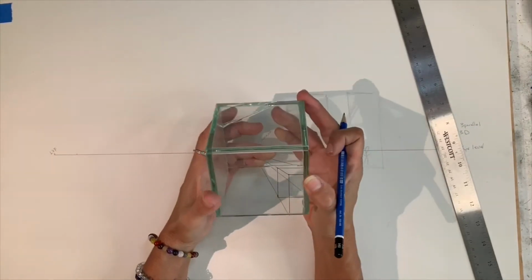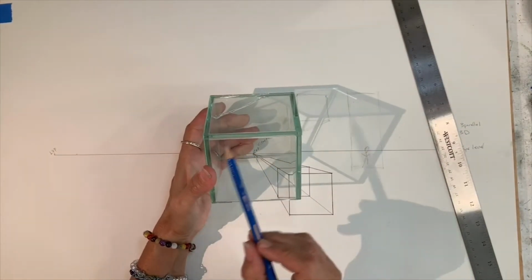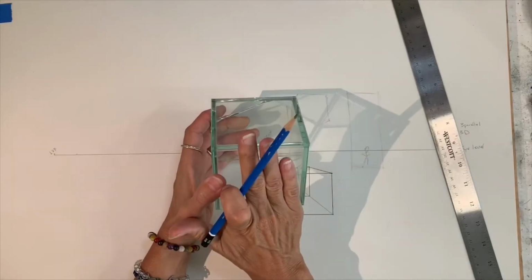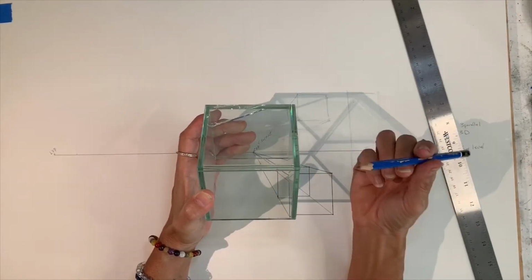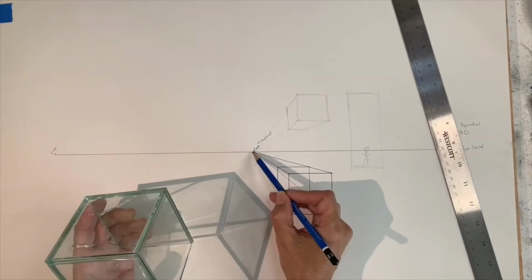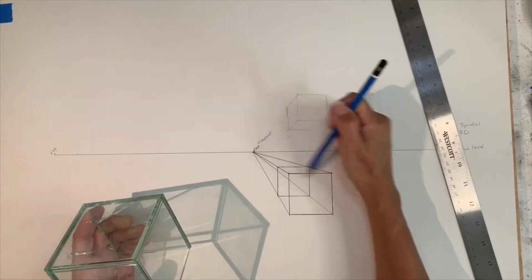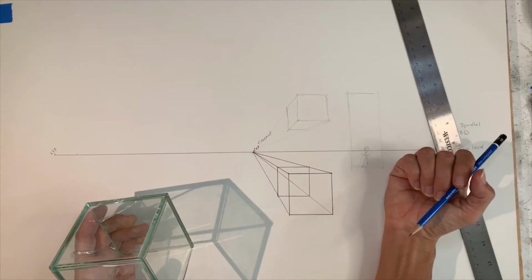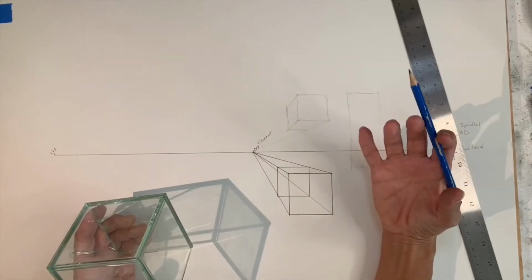So in 1-point perspective, we talked a little bit about how you see the full front, and only one set of 3 parallel lines will converge to a central vanishing point, such as in here. In 2-point perspective, it's a little bit different.